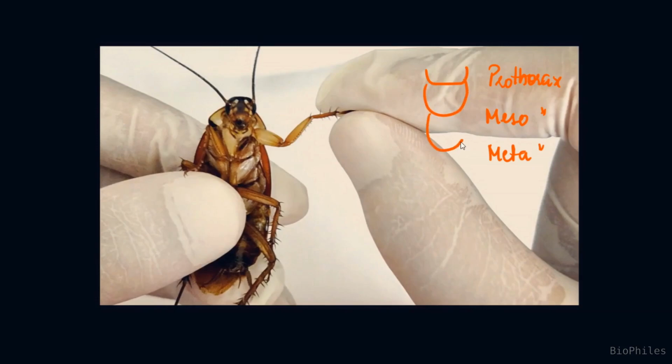Prothorax, mesothorax, and metathorax. All these three will constitute the thorax.